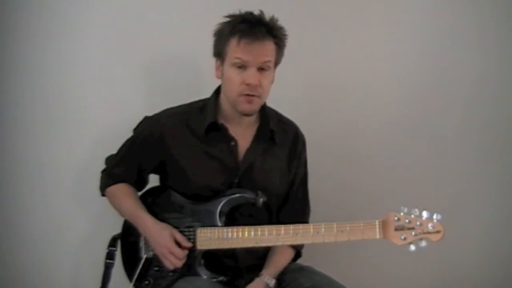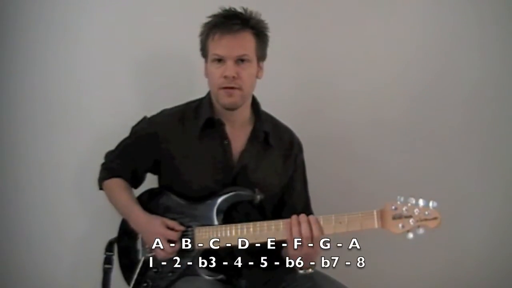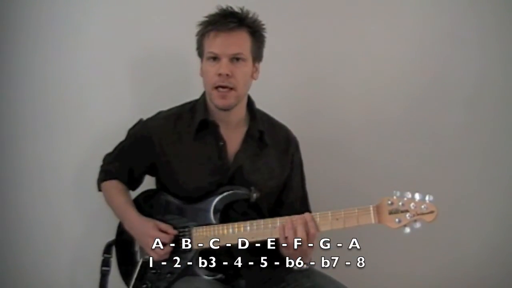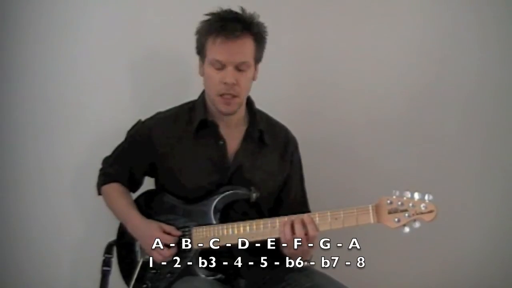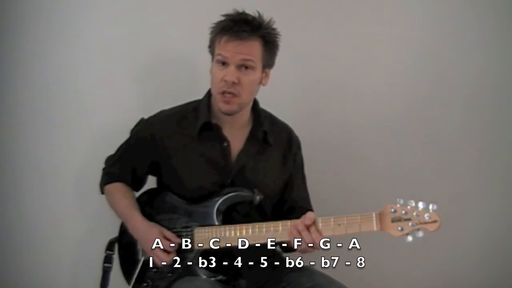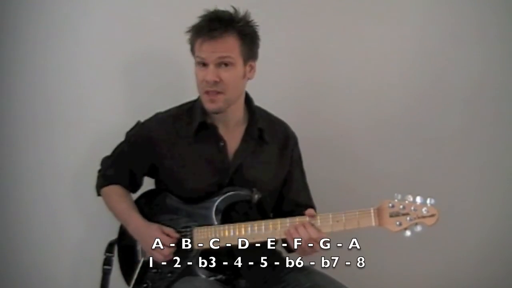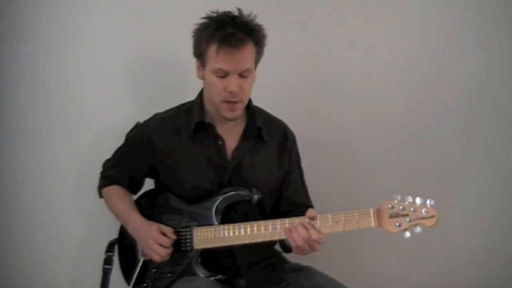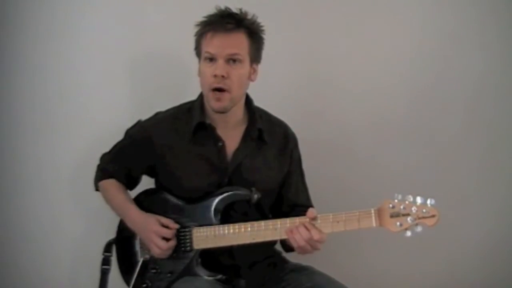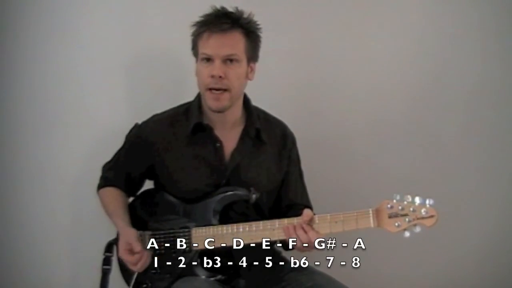Now what does that mean for the scale? Well, we have the A minor scale, A, B, C, D, E, F, G, A. Now we have to change that G to a G sharp, which will give me a harmonic minor instead of a natural minor.